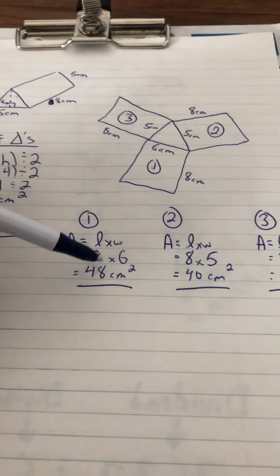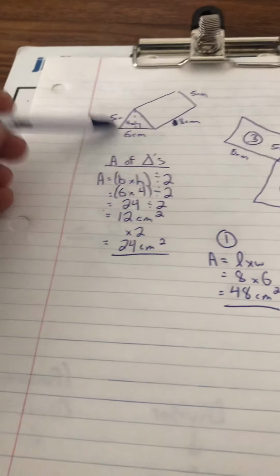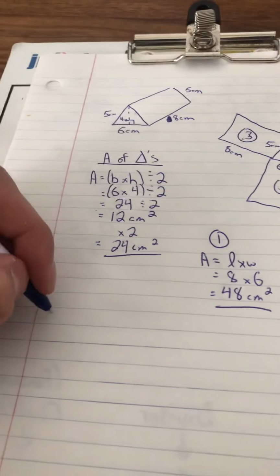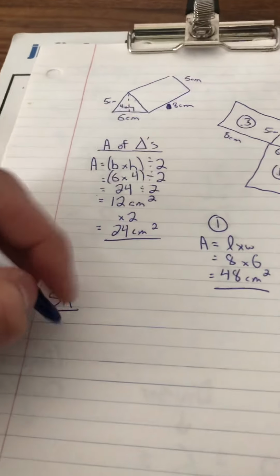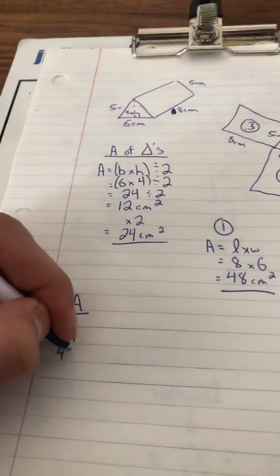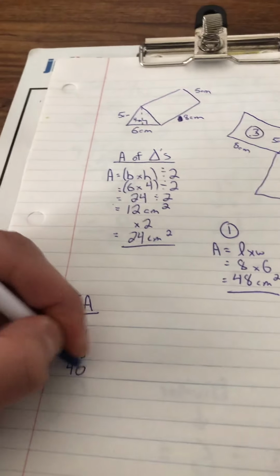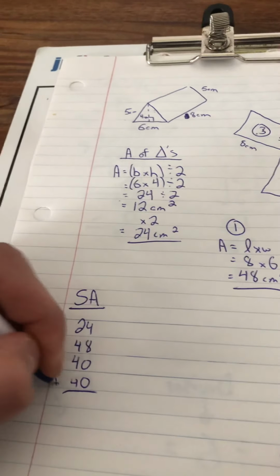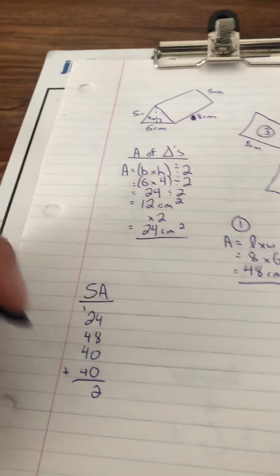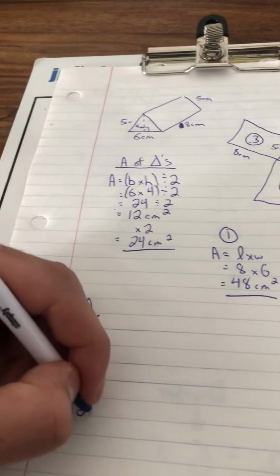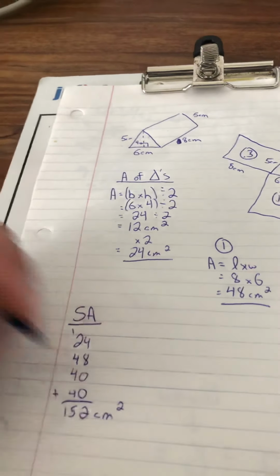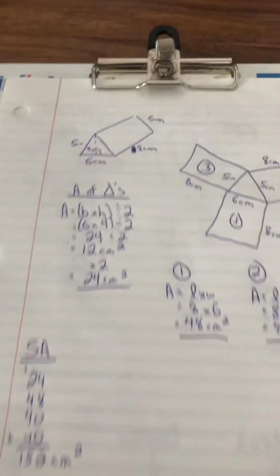Okay, so now I've found the areas of the 3 rectangles and the 2 triangles in this figure. So surface area is the sum of all the faces. So 24 plus 48 plus 40 plus 40. So 152 centimeters squared is the surface area of this triangular prism.